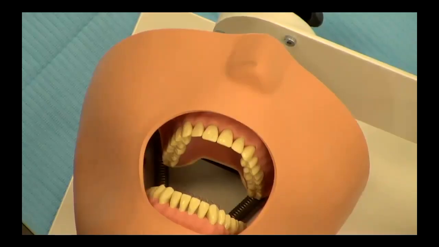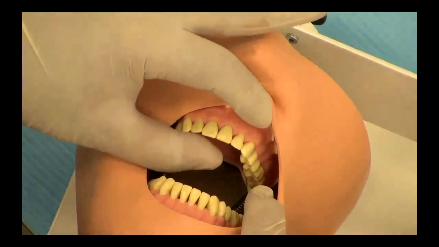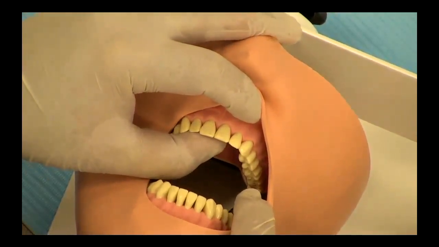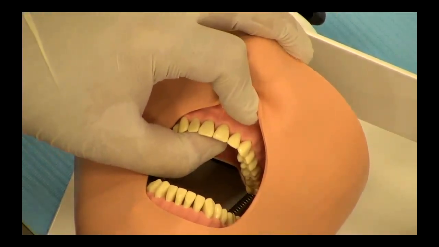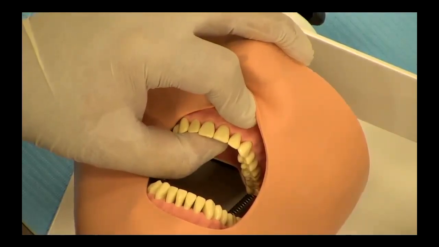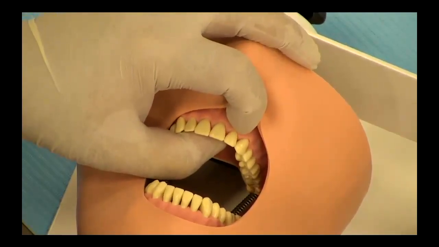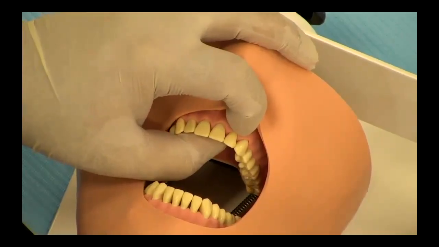Firstly, it helps you retract the soft tissues during tooth extraction, so you can apply your forceps, as you can see. Secondly, it helps you support the alveolus, so when you carry out tooth movements, the alveolus doesn't fracture. And thirdly, you will also get tactile feedback during tooth extractions.